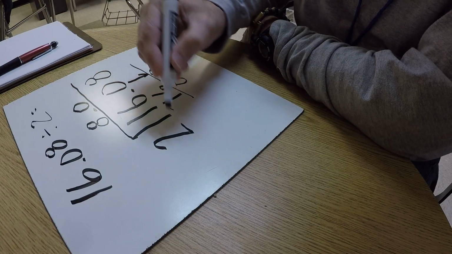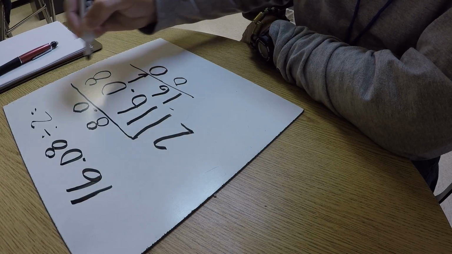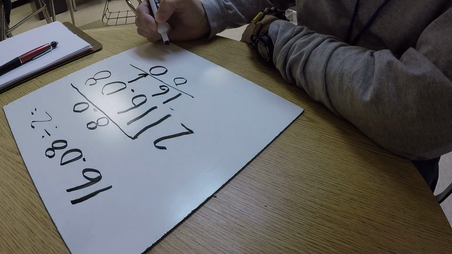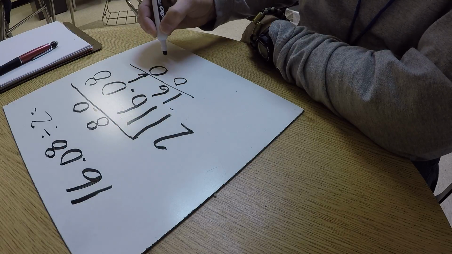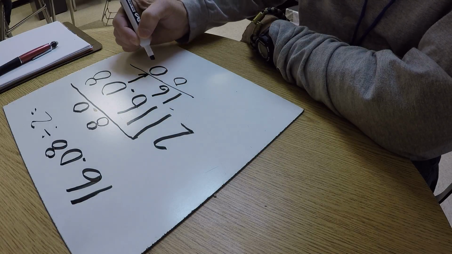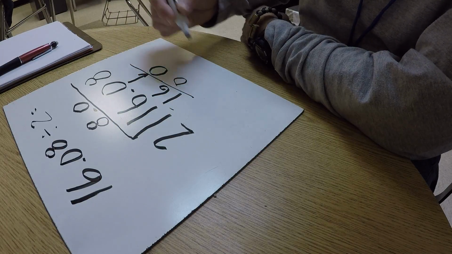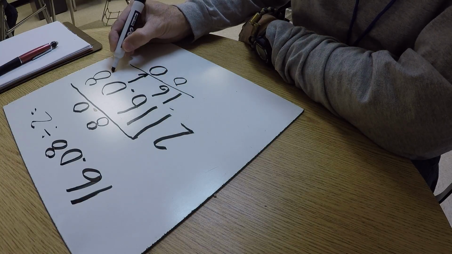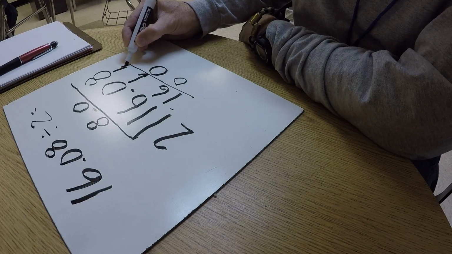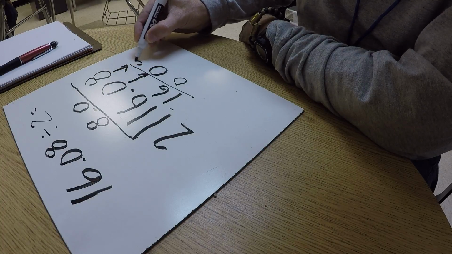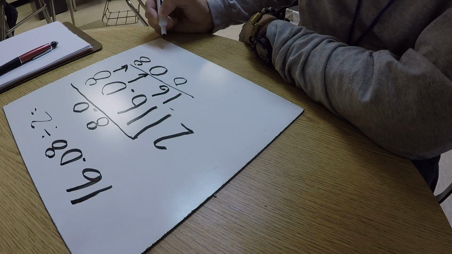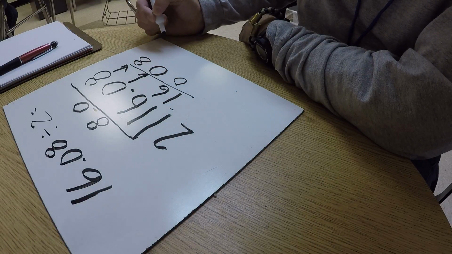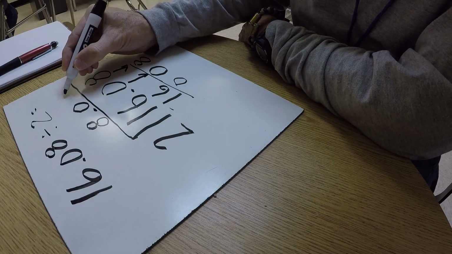The way you deal with it: how many times will 2 go into 0? It'll go 0 times. 0 times 0 is 0. You subtract 0 from 0 is 0. No need to go to all that trouble. You're ready to drop the next number. So bring the 8 down and then start again. 2 will go into 8 4 times.